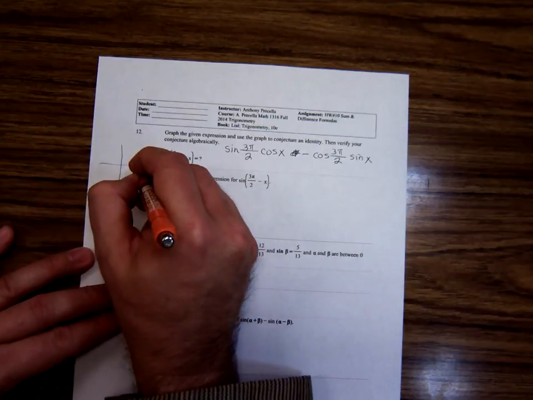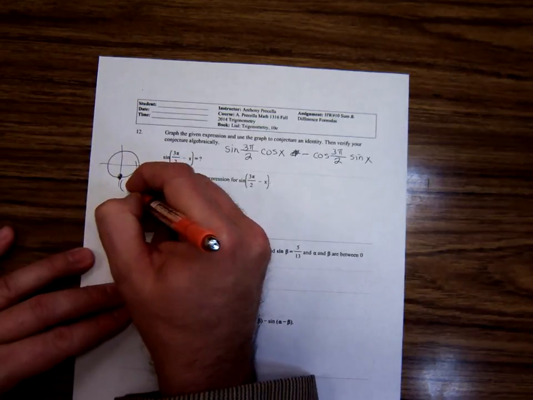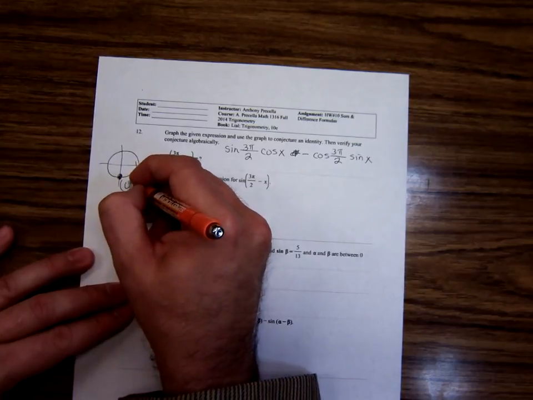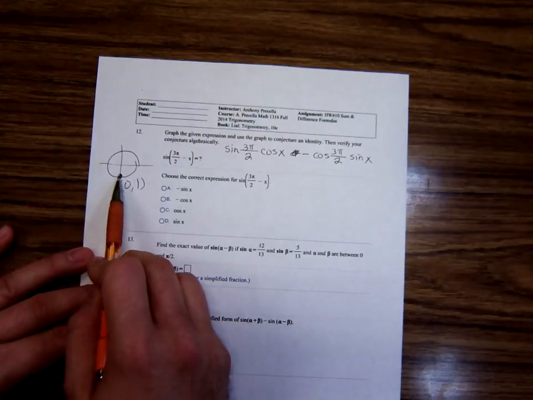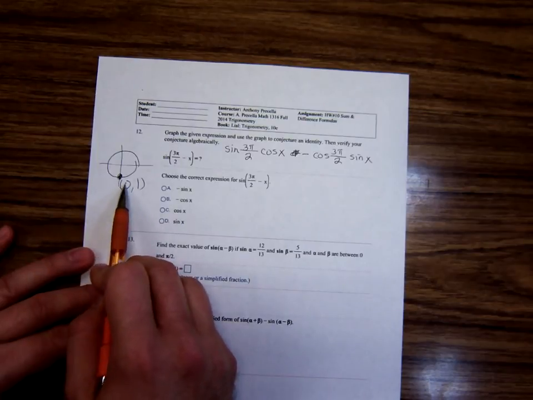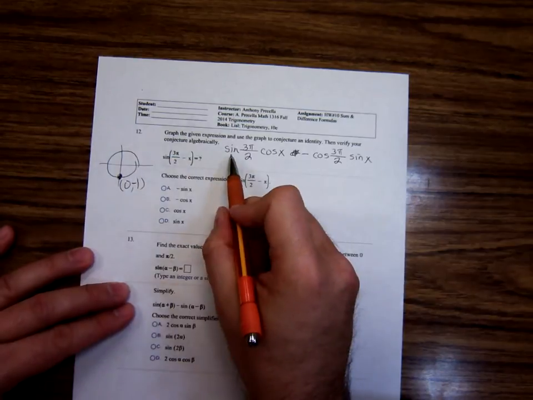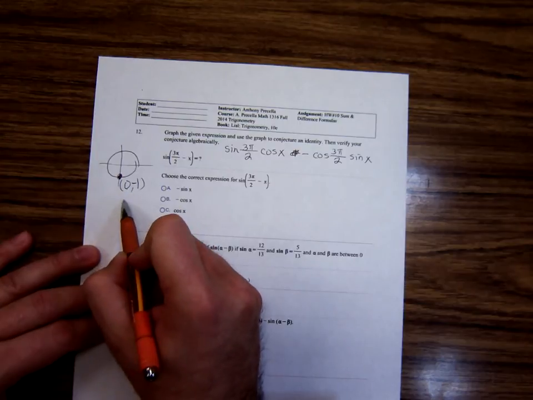Now for 3 pi over 2, I'm just going to think of the unit circle. 3 pi over 2, that's 270 degrees. This ordered pair would be over 0, down 1. Remember these are in alphabetical order, so there's cosine.